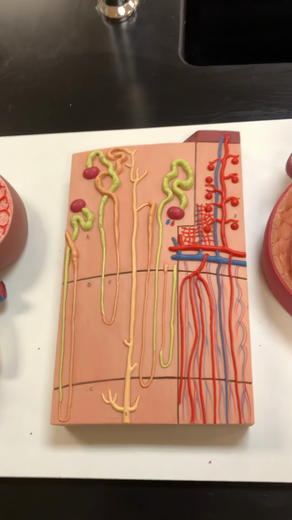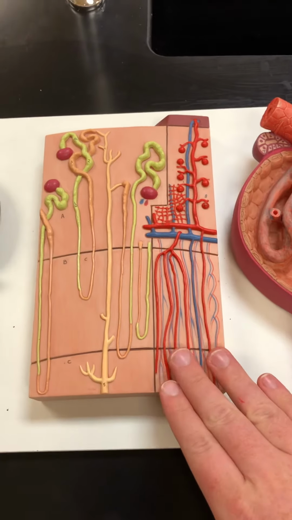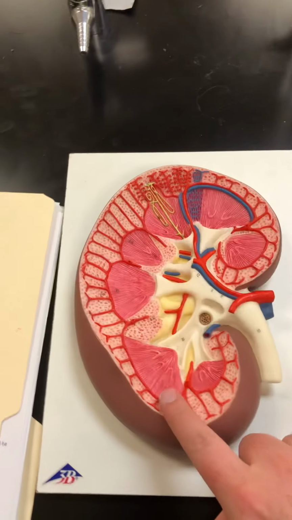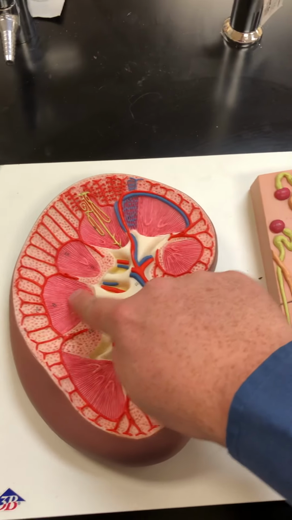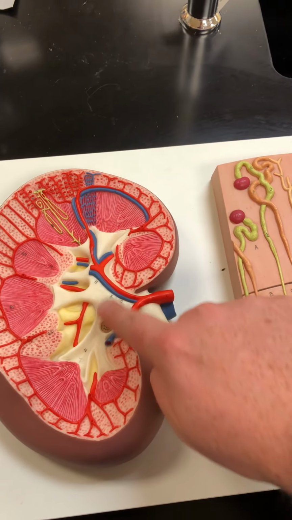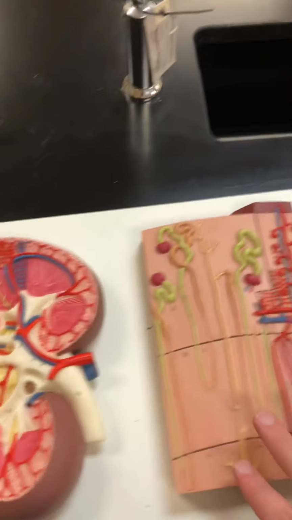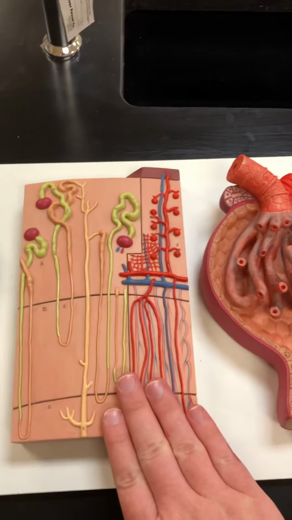All right, so if we look at the middle of the kidney board, we can actually see sort of a zoomed in picture, this being the whole kidney. Remember the cortex and the medulla, and then the renal pelvis, this white area. We can see that actually here on this middle board.